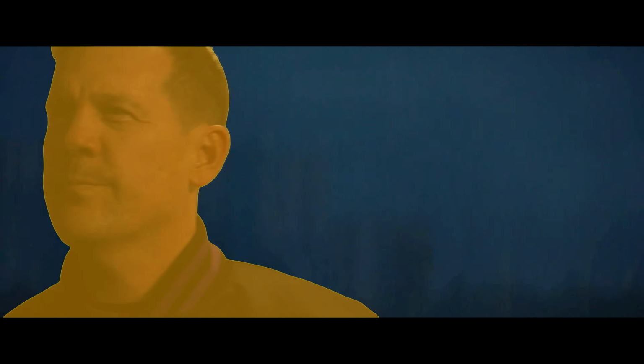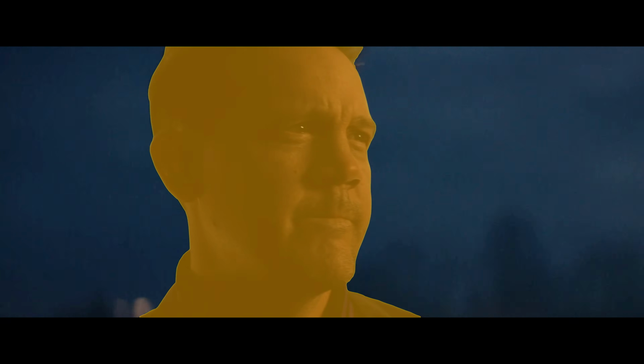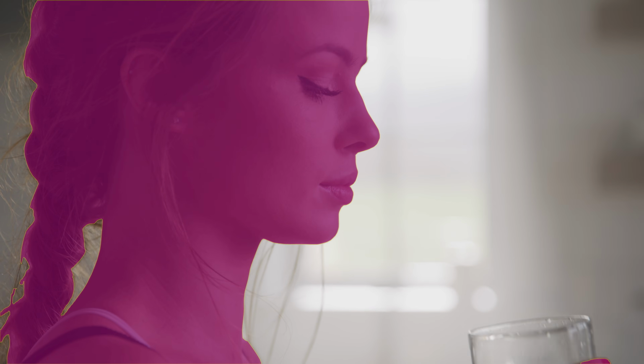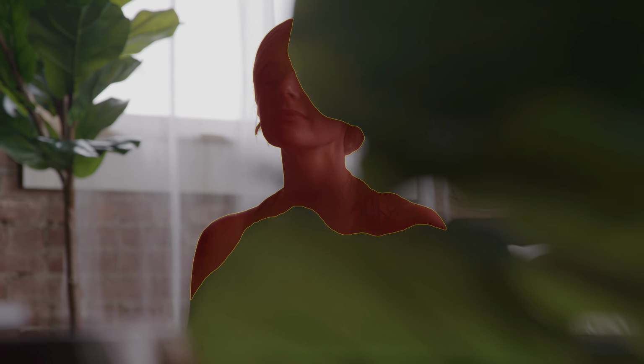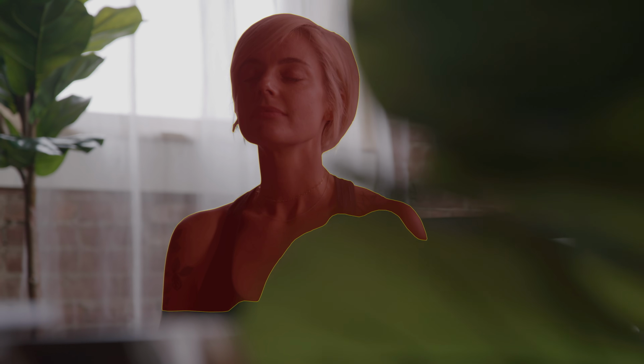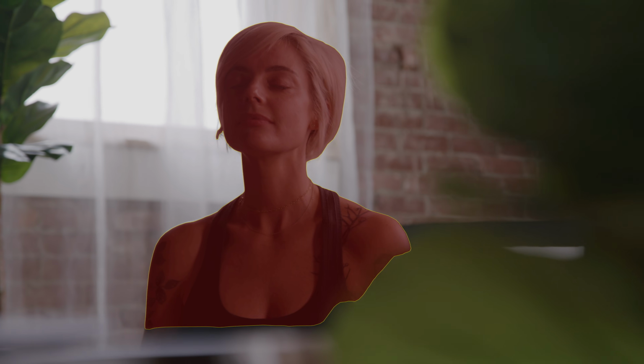Now, obviously, if your subject is big in the frame, then the difference in results you're going to get is probably not as big as if the object that you're trying to get is a lot smaller in it. But now you know what to look for.